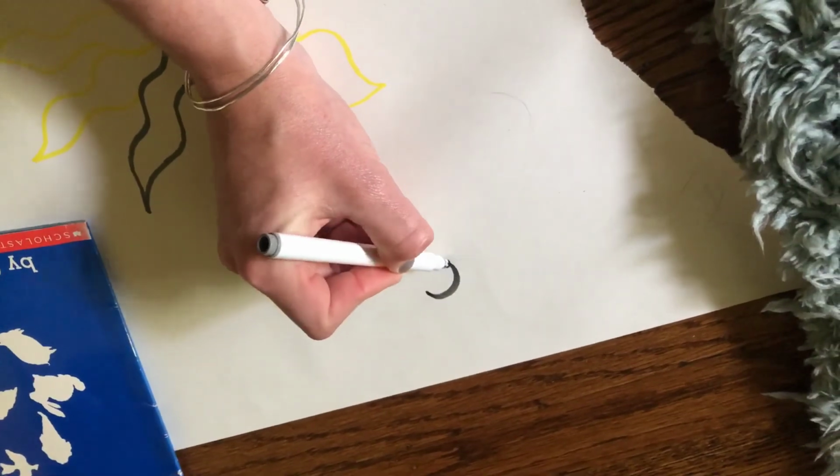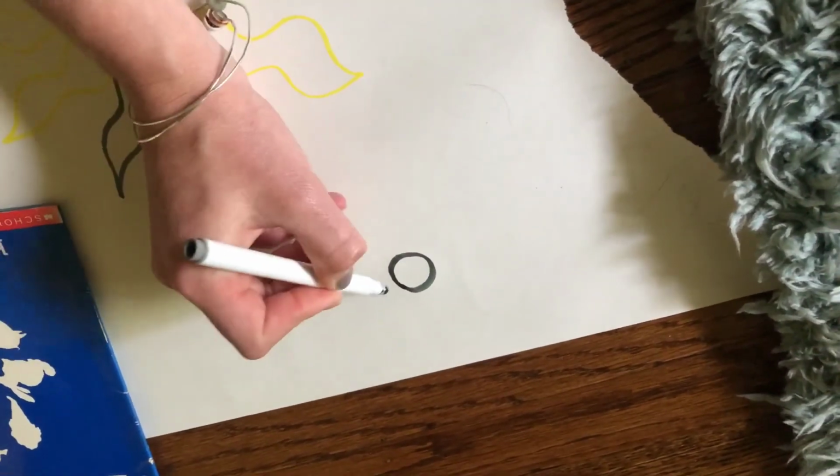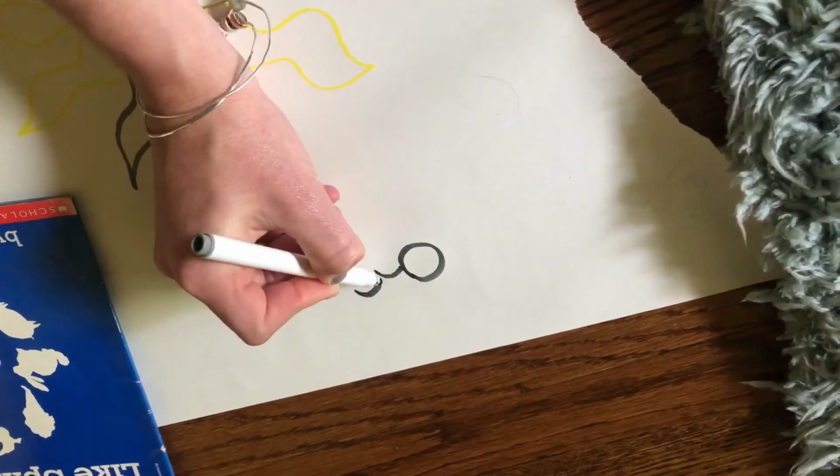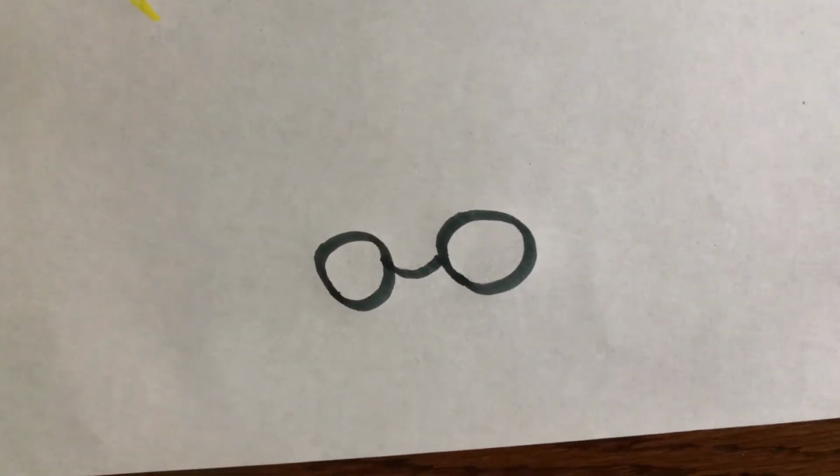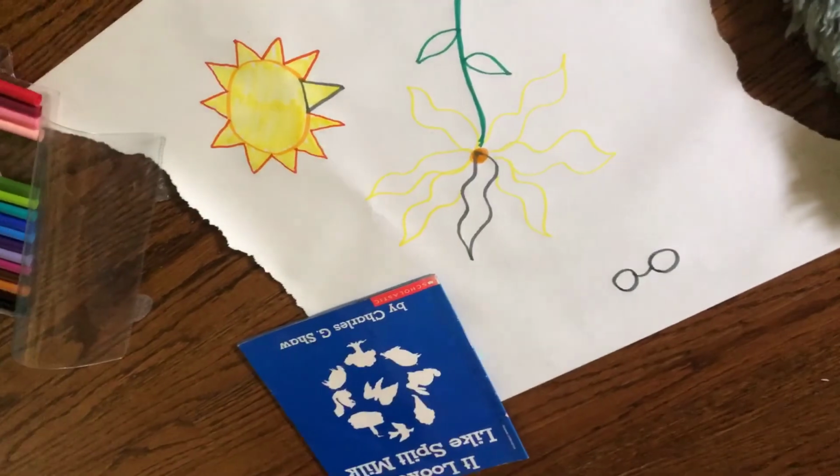I'll leave you with that. What could you do with that shape? Can't wait to see what you come up with.